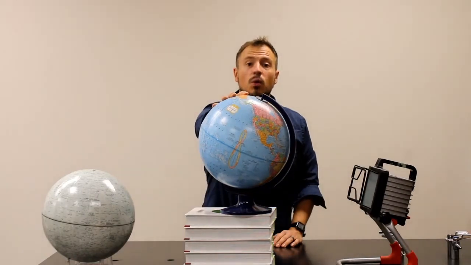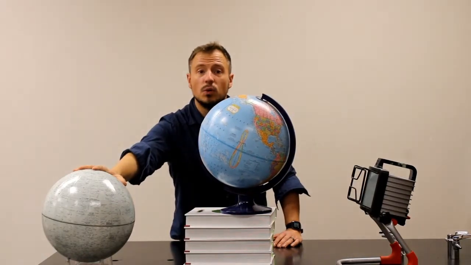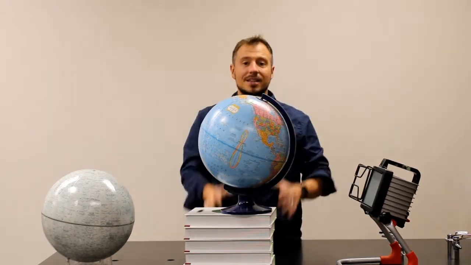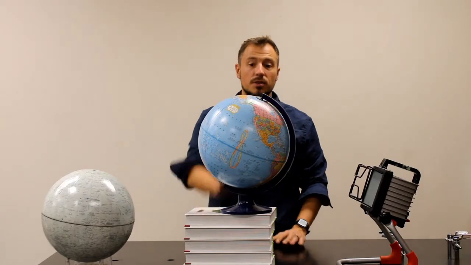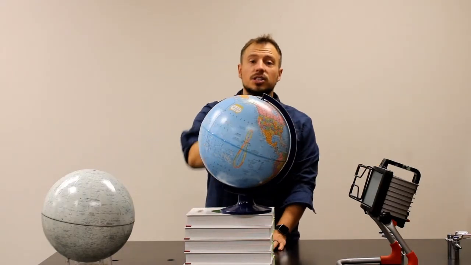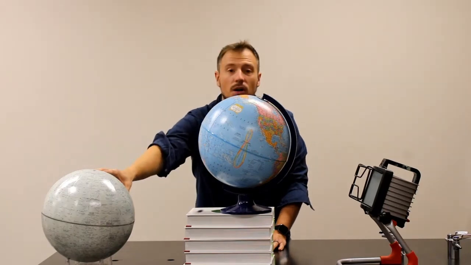This globe of the Earth will represent the Earth. This globe of the Moon will represent the Moon. The spotlight will represent the Sun. This is the setup for a lunar eclipse. The Earth is in between the Sun and the Moon, and the Earth's shadow is cast on the Moon.